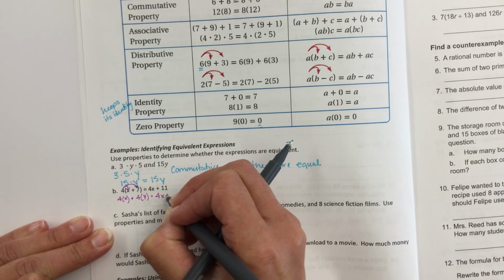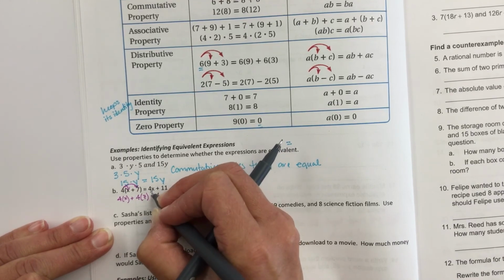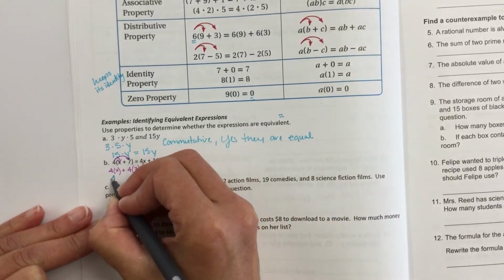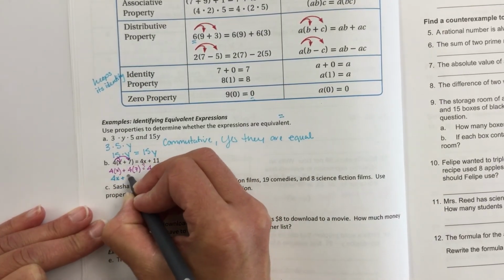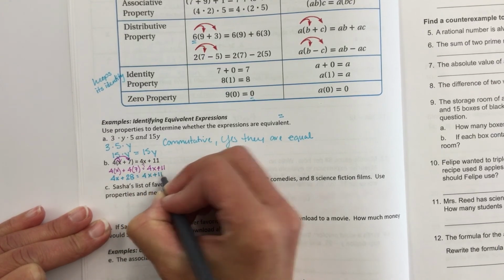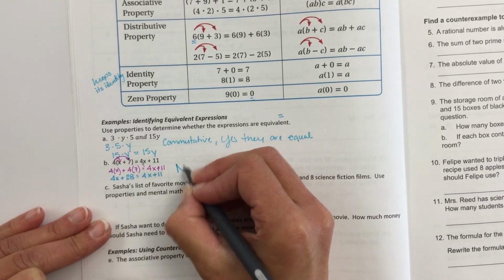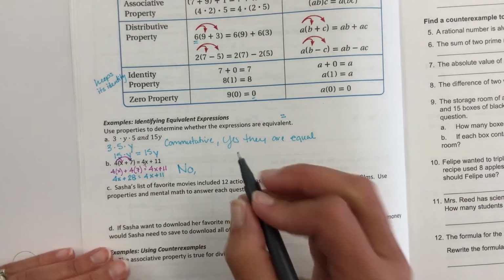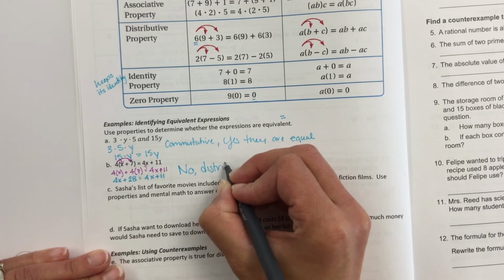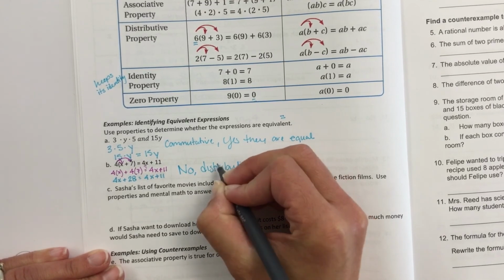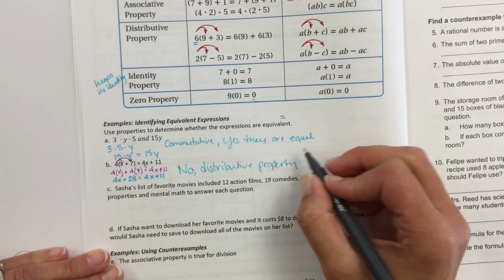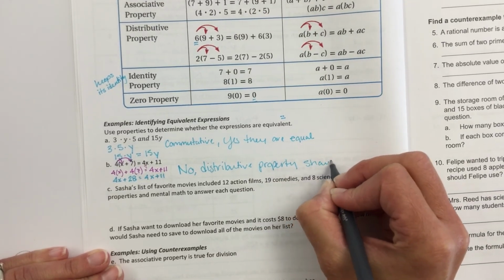And we are seeing if these turn out to be equal to each other. 4 times x is 4x. 4 times 7 is 28. Now, are these equal? No. And then we use the distributive property. Distributive property shows they are not.